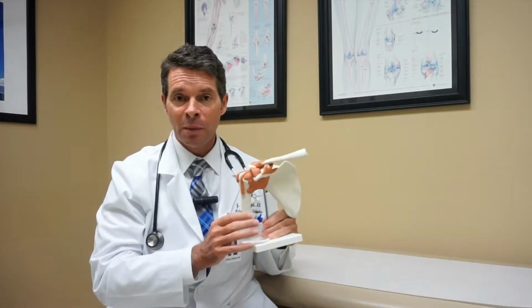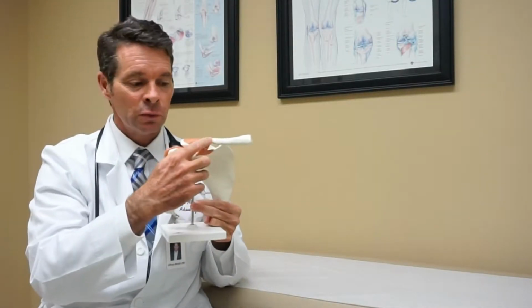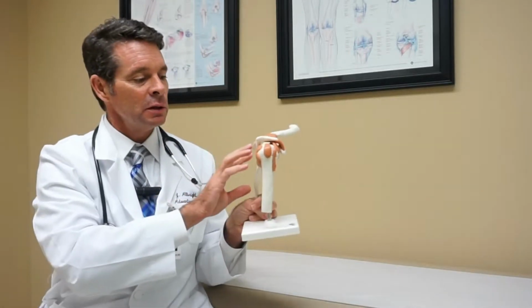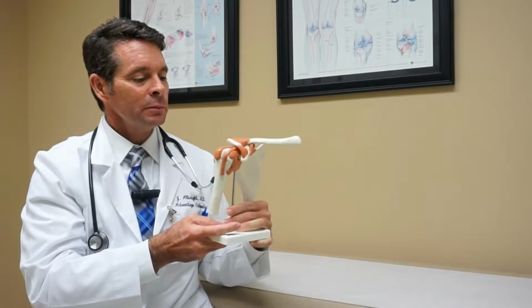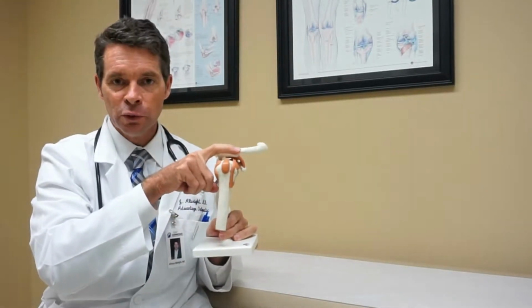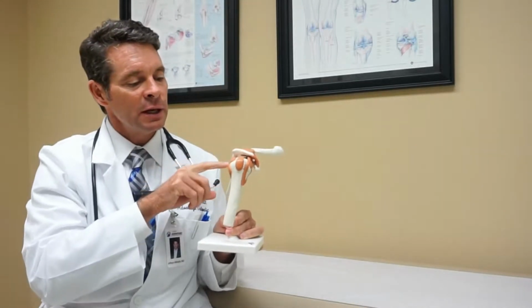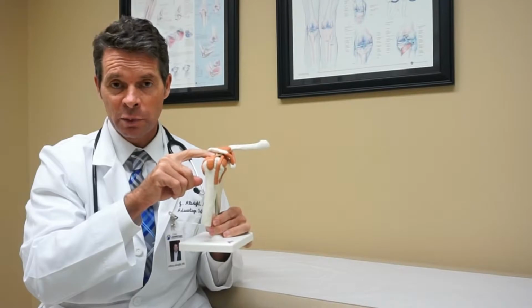So I'd like to look at this model with you today. What this model shows is the clavicle or the collarbone. We can see the scapula or shoulder blade and then the humerus. There's a projection off the scapula called the acromion, which forms the roof of the shoulder. And there's an area between the acromion and the humeral head that we call the subacromial space.